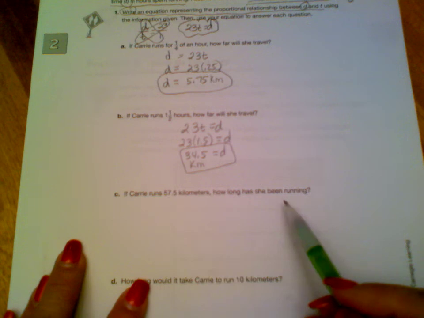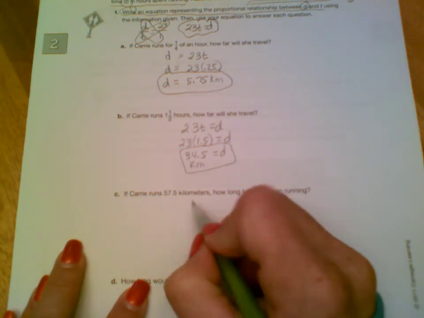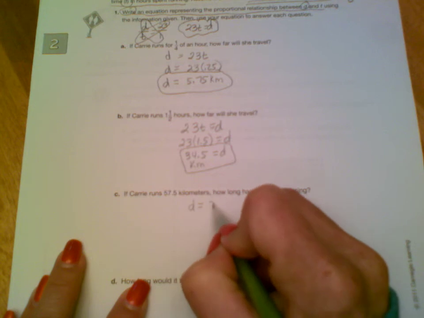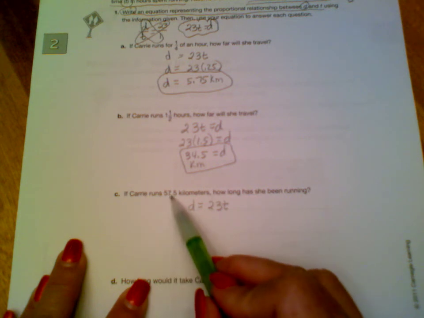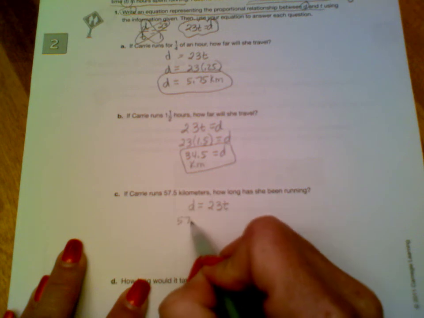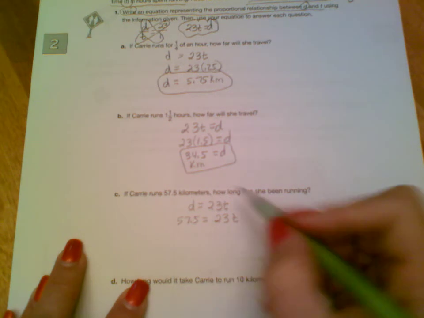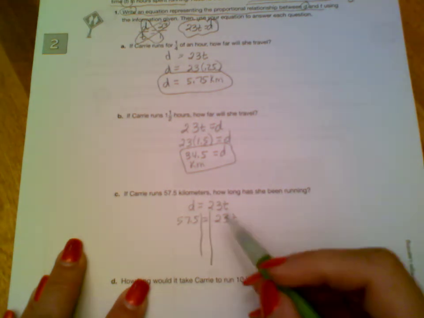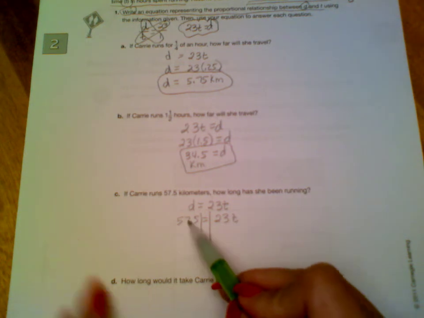Okay, now they could also give me the kilometers and ask me to find the time. So again, I'm going to do this with the variable both ways. So I'm going to say d equals 23t. Keep going back to my equation. Now if she runs 57.5 kilometers, that's the distance. 57.5 equals 23t. I'm going to railroad track this. There's nothing I can do over on this side of the equals. There's nothing on this side.